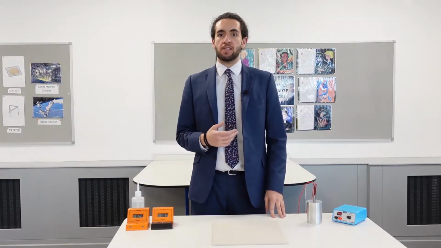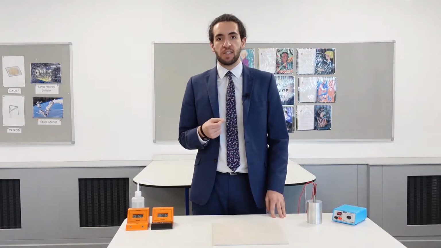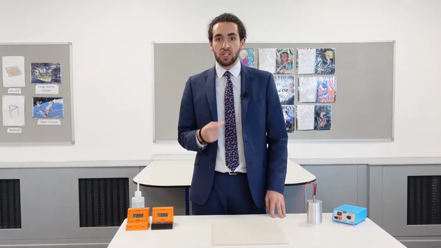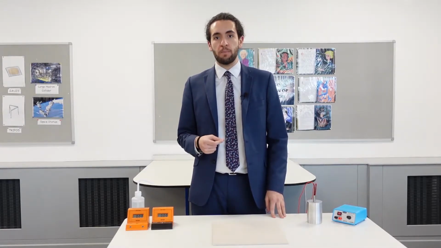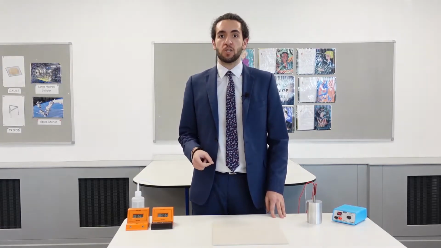As we know, when we add energy to a material, we increase that material's thermal energy store, and we detect that by a change in temperature. However, different materials will require different amounts of energy in order to increase their temperature by 1 degree Celsius. A material that requires a lot of energy to increase its temperature by 1 degree C, we say has a high specific heat capacity. Today we're going to be looking at how we can measure the specific heat capacity of a particular material.